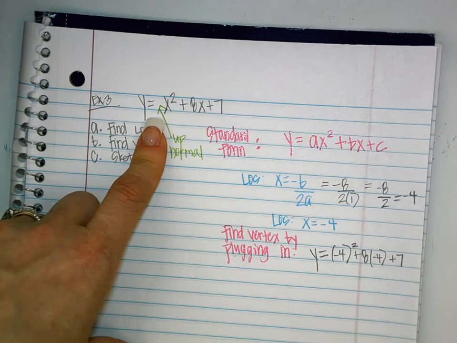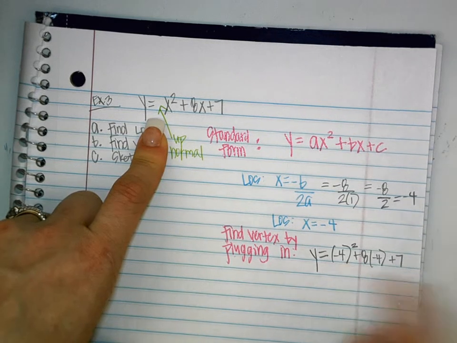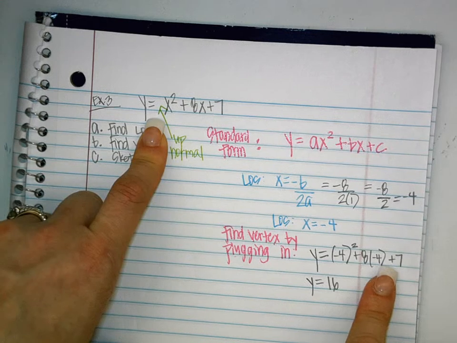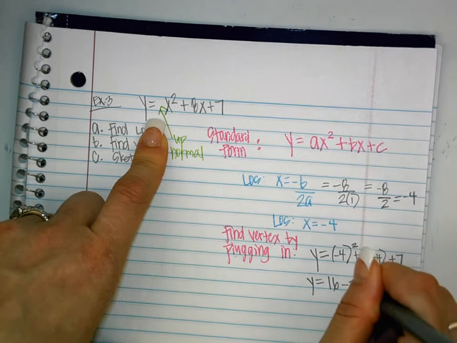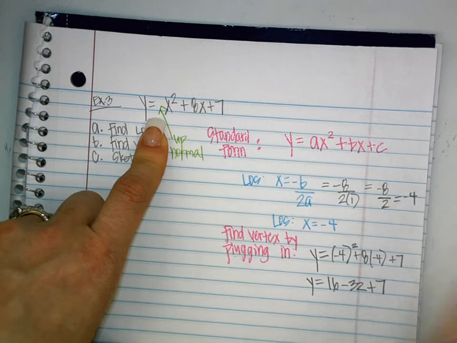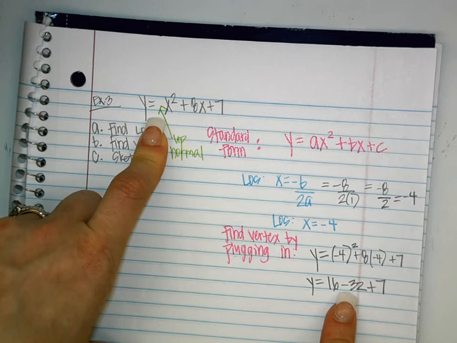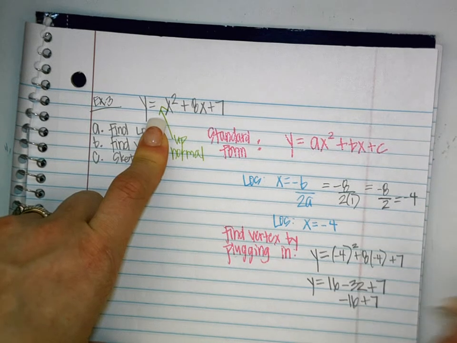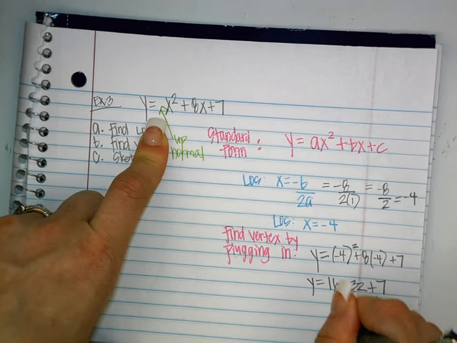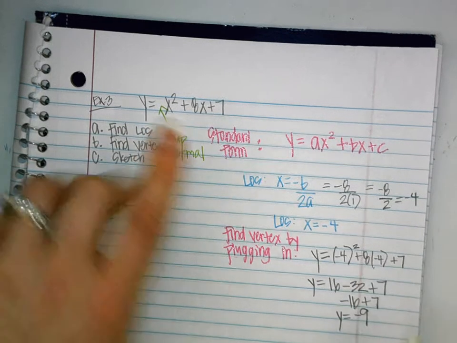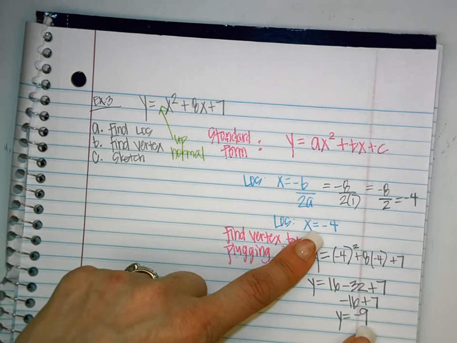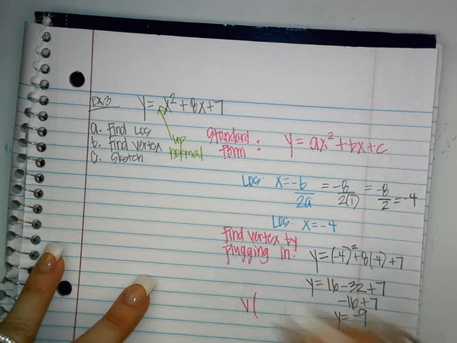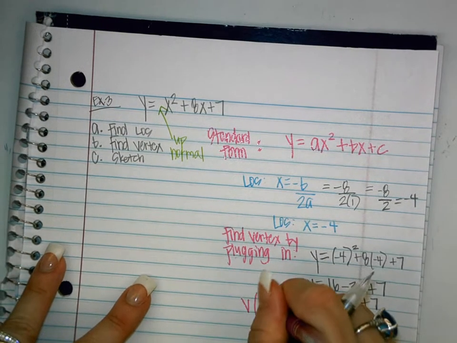Order of operations says we should do the square first. So what's negative 4 squared? Positive 16. 8 times negative 4 gives you what? Minus 32 and plus 7. You always want to go left to right whenever you just have addition and subtraction. So 16 minus 32 is negative 16. Negative 16 plus 7 gives us what? Y value is negative 9. So take the x from this part, the y from this part, and you get your vertex. What is the vertex of this parabola? Negative 4, negative 9.